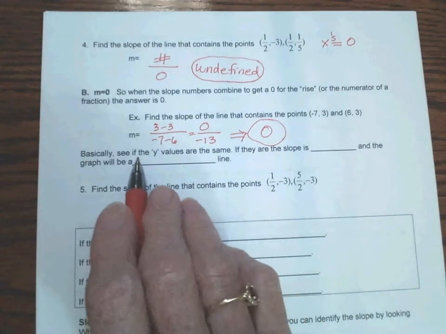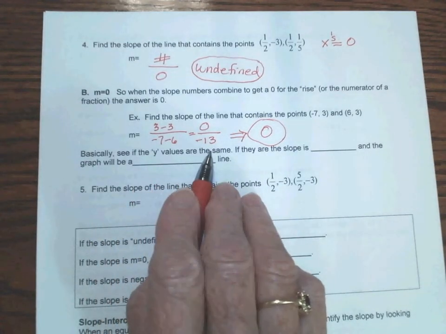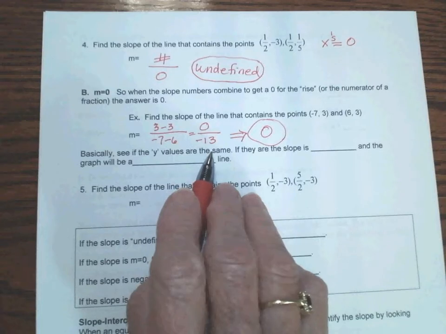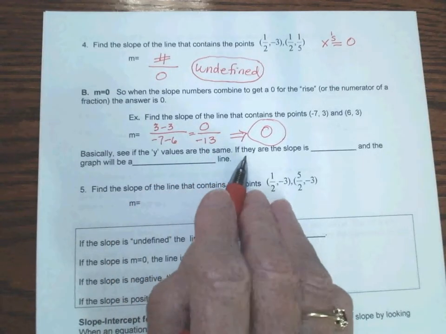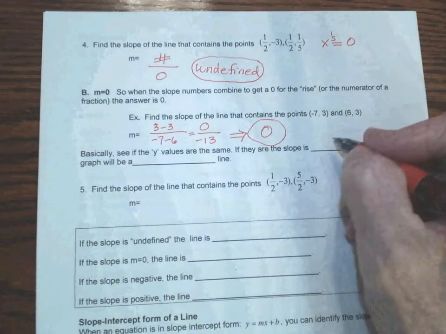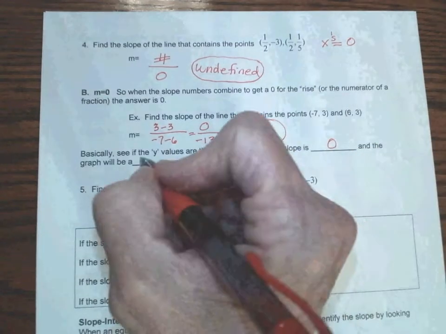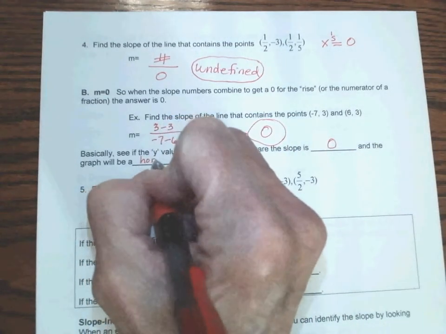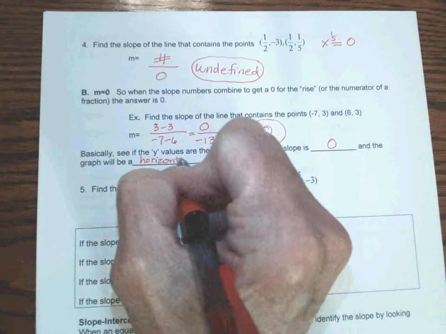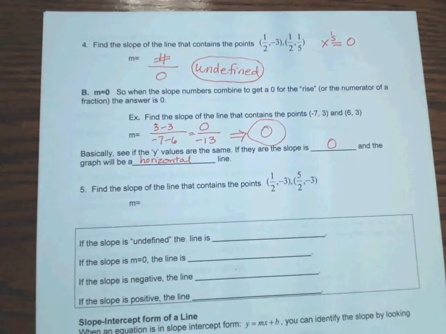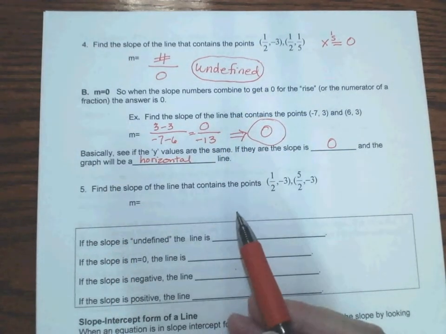So it looks like a bullseye if I do that. Now, basically, see if the y values are the same. Before you even start working on the problem, look at the numbers. If they are, the slope is 0, and the graph will be a horizontal line if we put it on the graph.